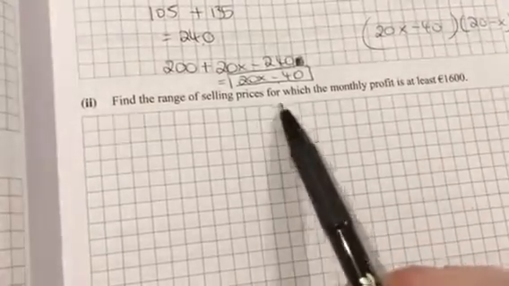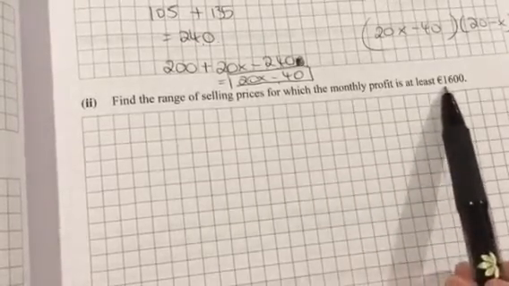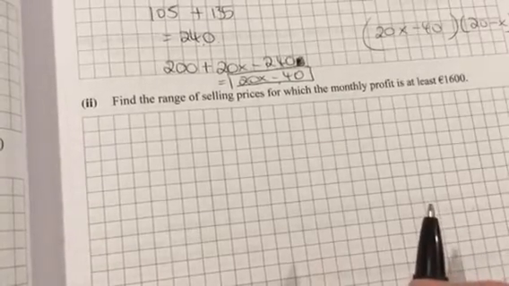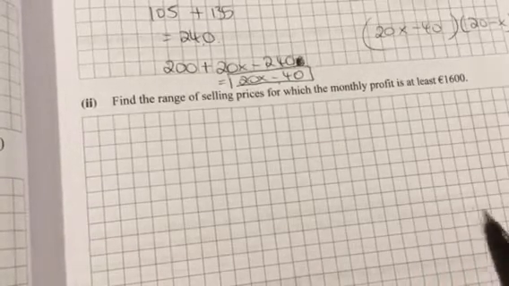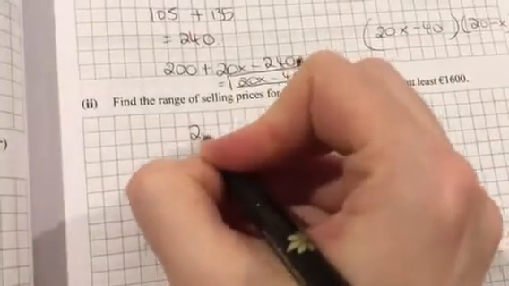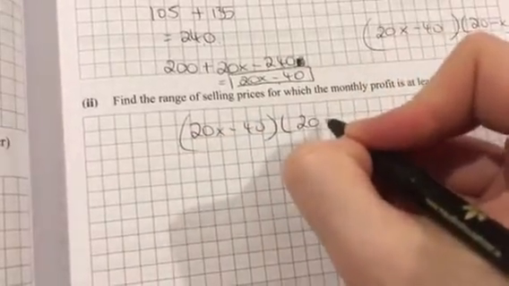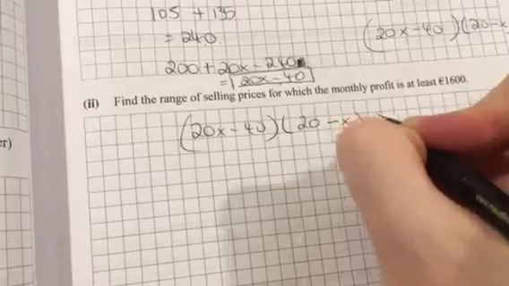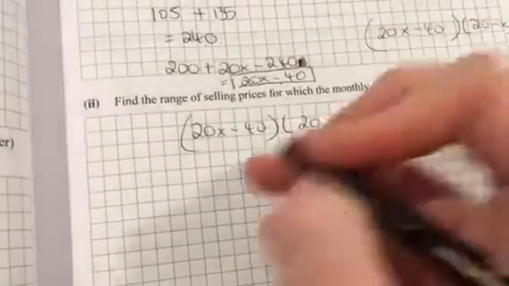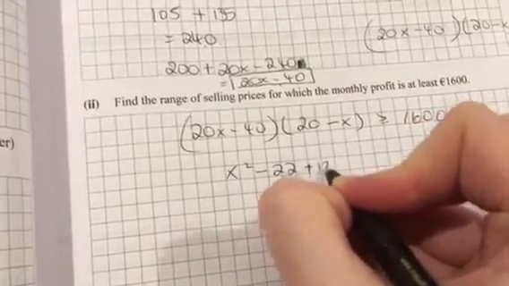And then find the range of selling prices for which the monthly profit is at least 1,600. So we need to find profit, which is what I just found out there, where the profit is greater than or equal to 1,600. If you multiply this out and clean it up, you'll end up with a quadratic inequality.